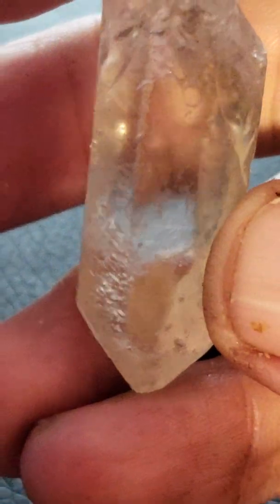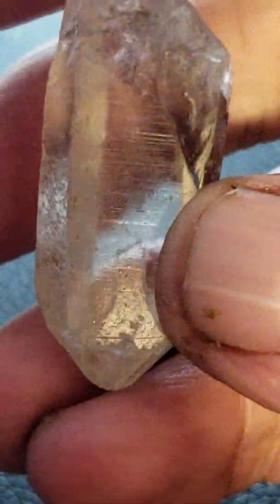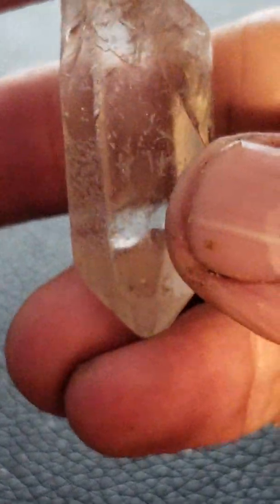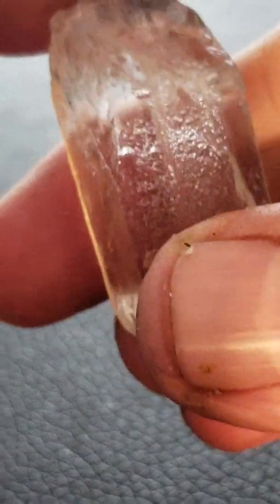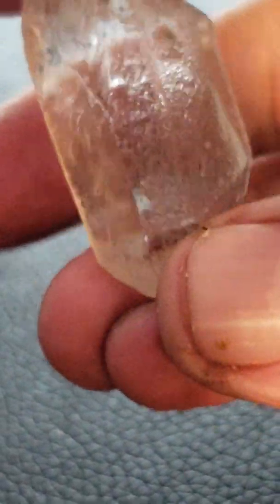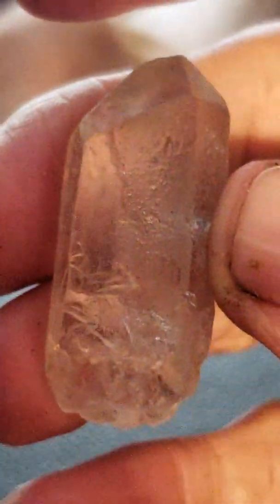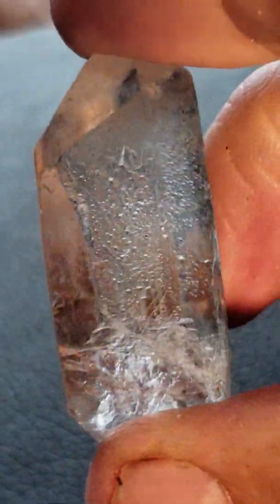Just looking through this way, it looks like my finger's being magnified almost. And it is actually, because it's bending the light so strongly. The density of the stone bends the light. That's what makes diamonds sparkle, and that's why they catch the light like this.